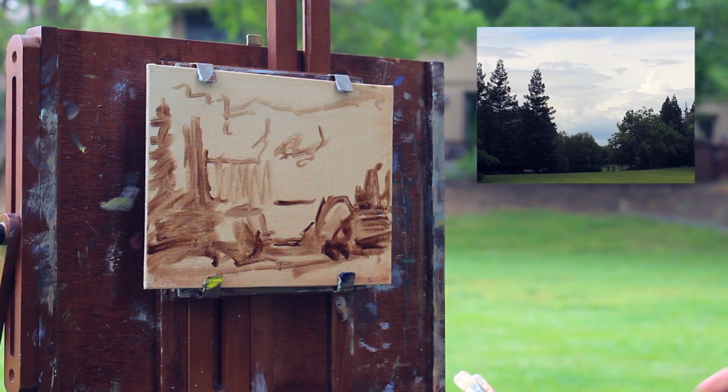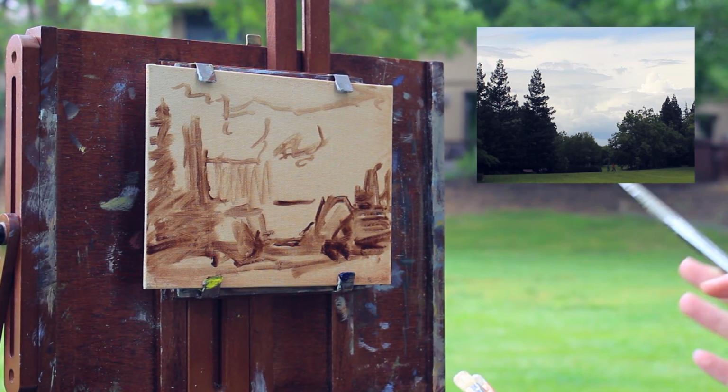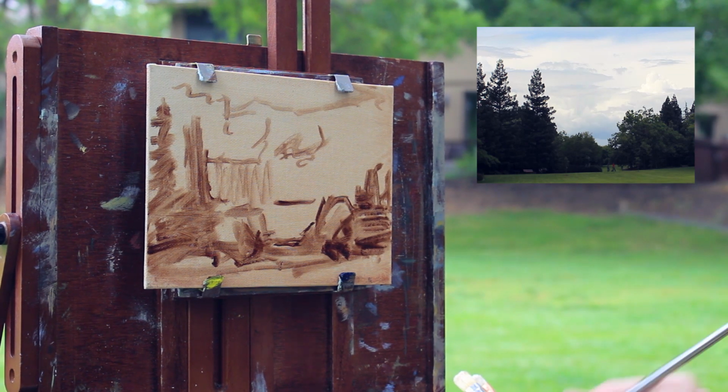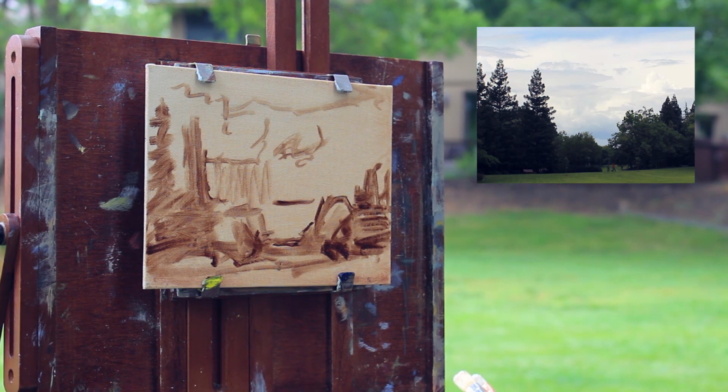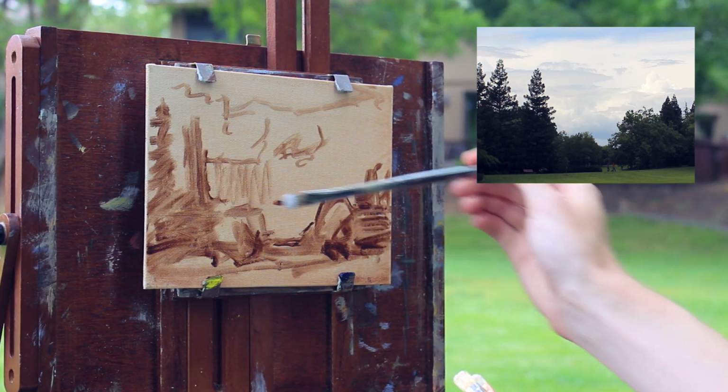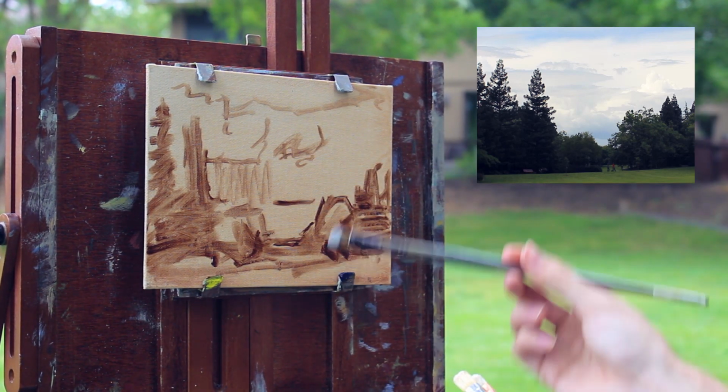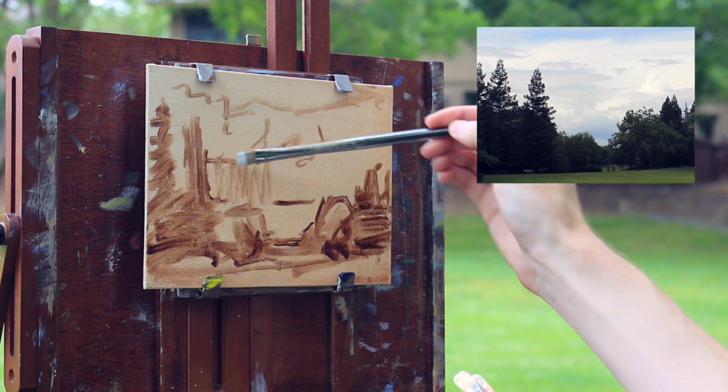Clouds are tough for me because the values are so close together. They're very high key. I always tend to make the shadows a little darker than they actually are, so I'm trying to be very aware that I do that, and I'm going to try not to.